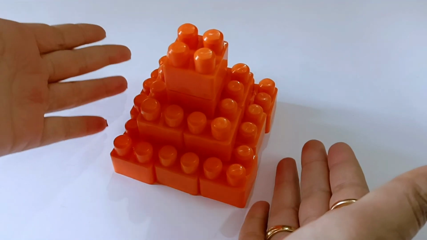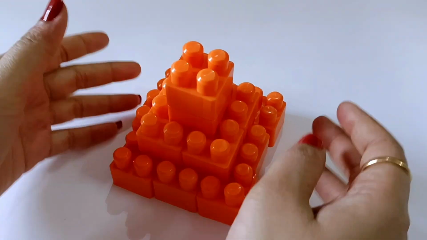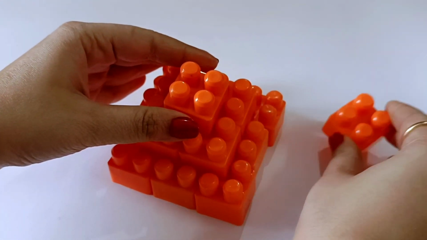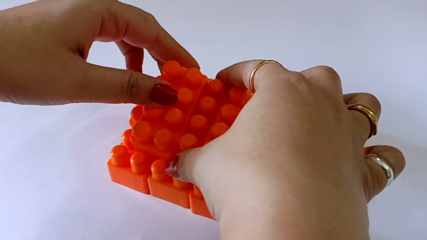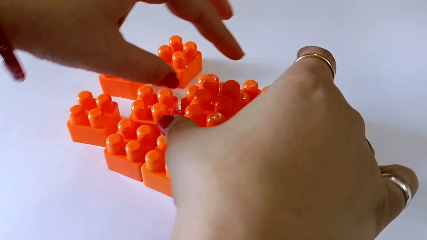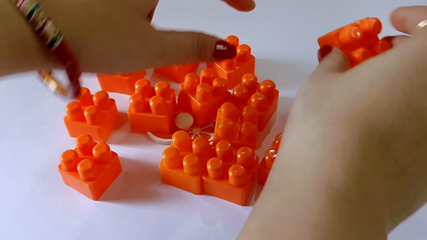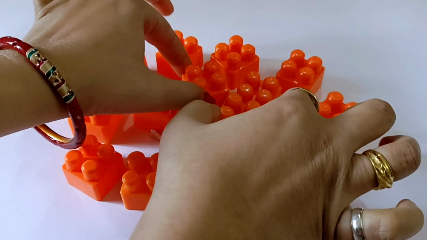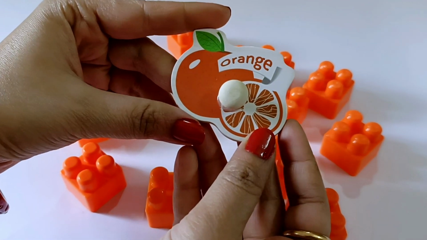See, here are orange color blocks. Let's break them up. Look, here is an orange. It's orange color.